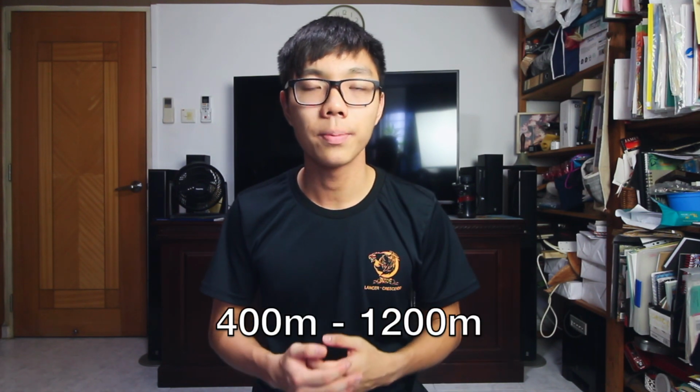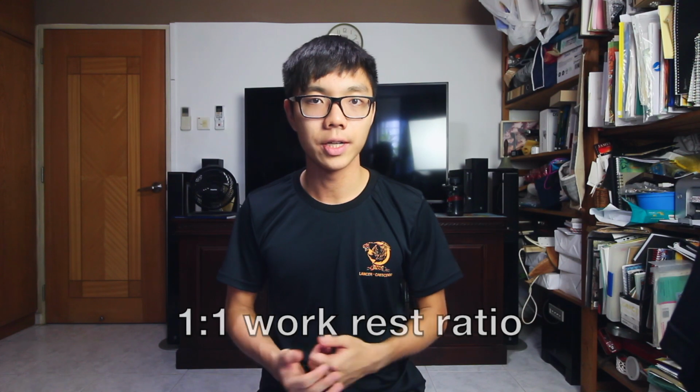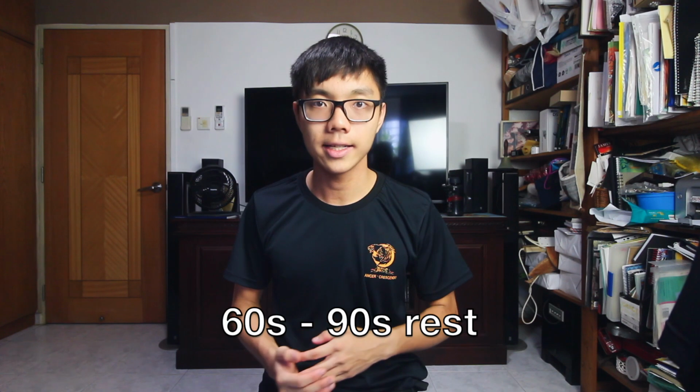Typically, a VO2 max interval will range from 400 meters to 1.2 kilometers for about 3 to 6 sets with a 1-to-1 work-rest ratio. A typical lactic threshold session could be from 1.6 kilometers to 2.4 kilometers or sometimes even more, with a total duration of about 20 to 30 minutes with a 1 minute to 90 second recovery.